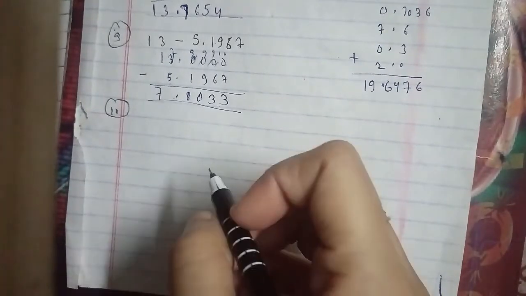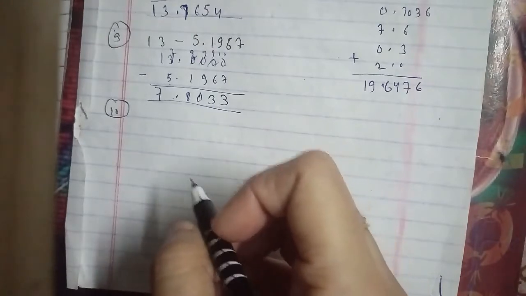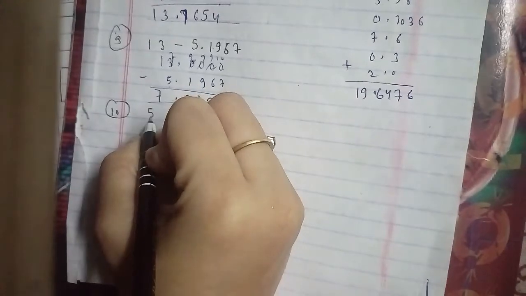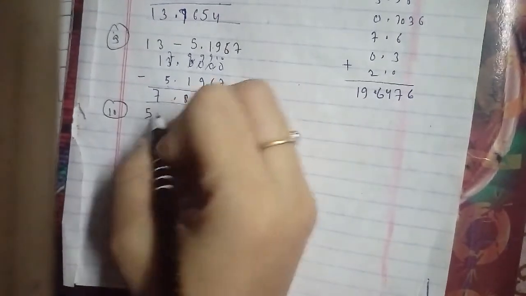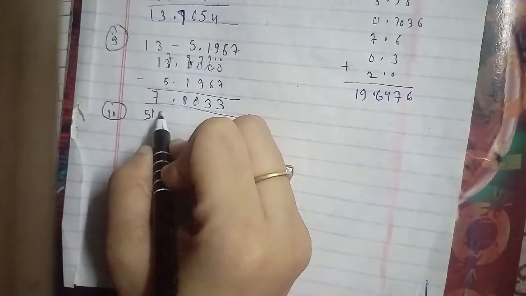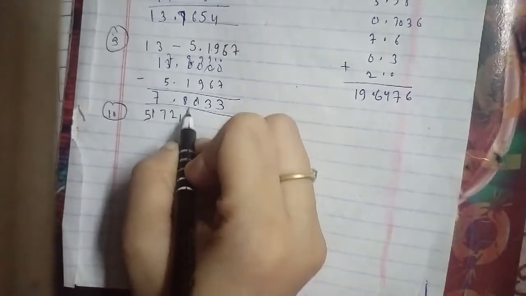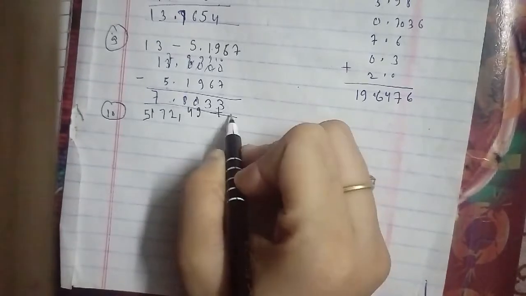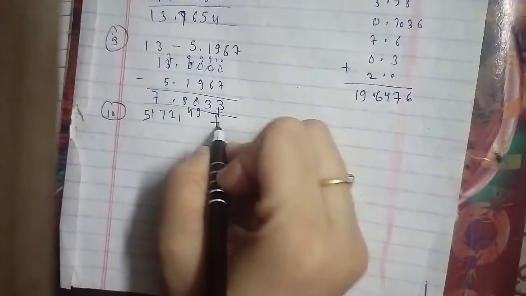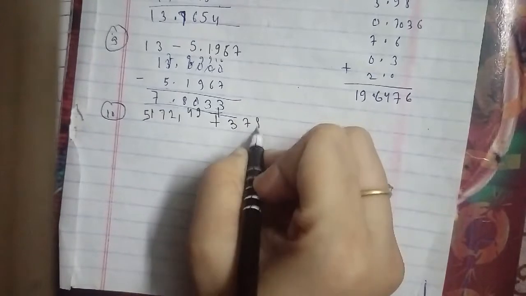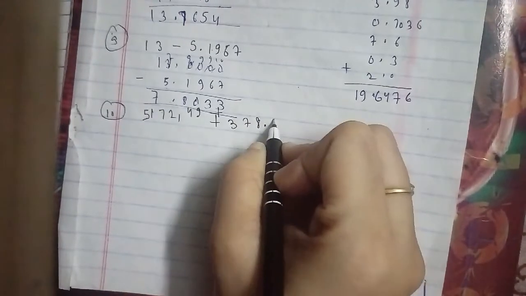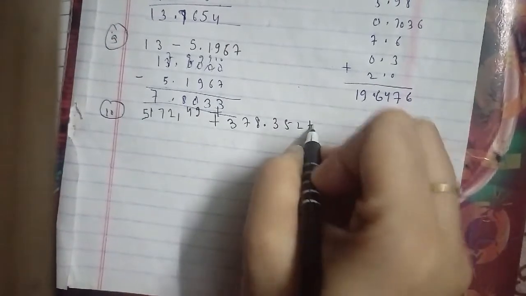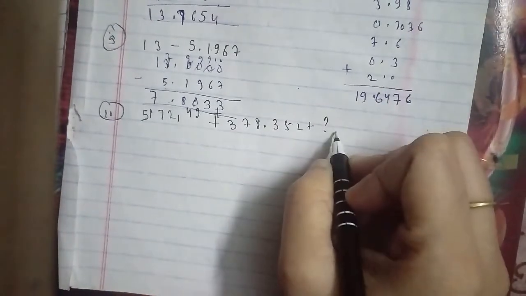The solution for this we have: 517.49 plus 378.352 plus question mark equals to 9318.678.